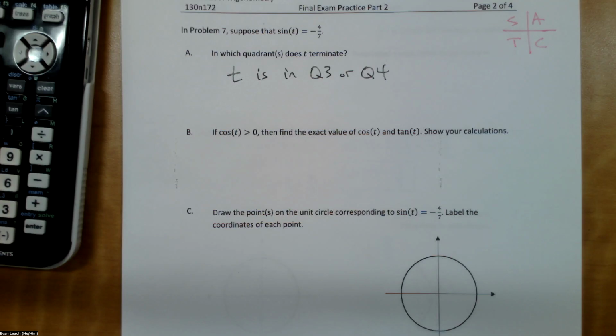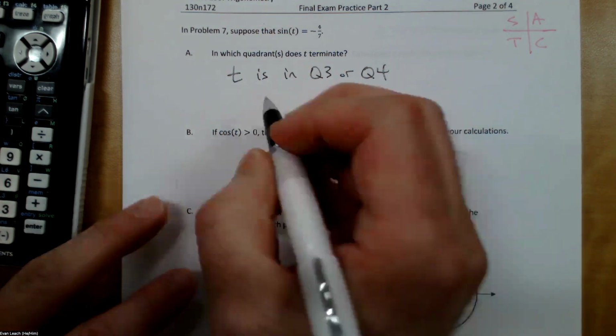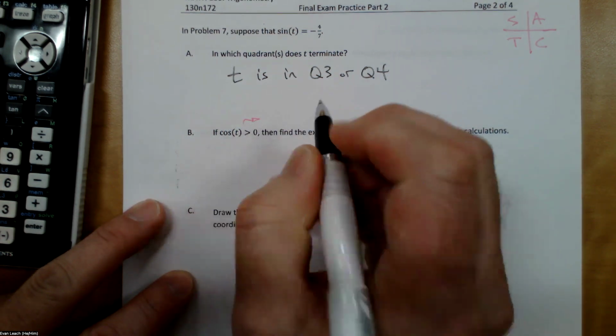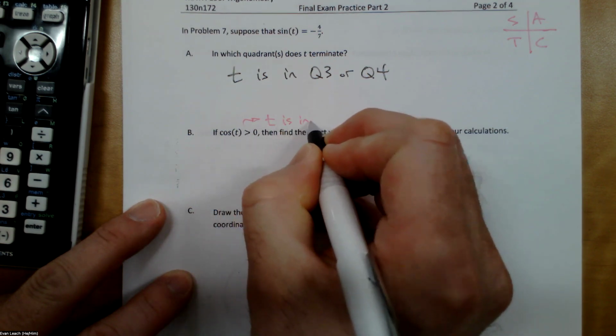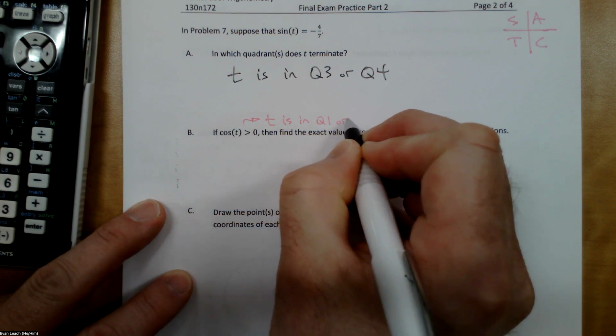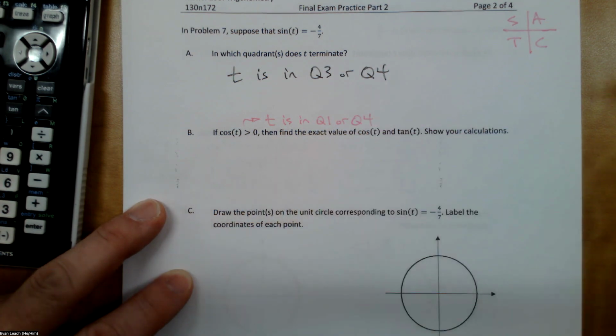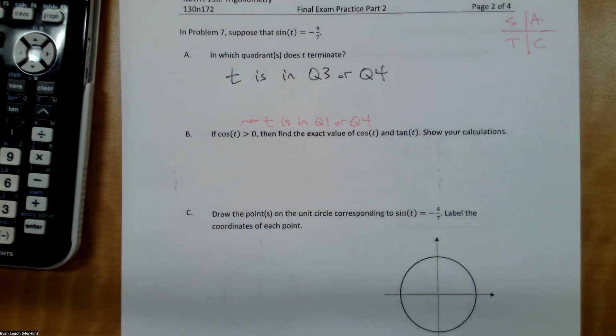Since we have that cosine is positive, we must be in quadrant 4. So cosine being positive means t is in quadrant 1 or quadrant 4. The only one that these two have in common is quadrant 4. So t is in quadrant 4.